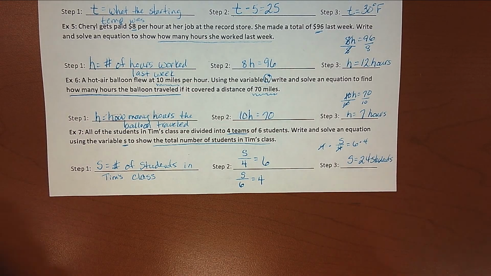All right, so we'll practice some more of these, but that's how to write an equation given a word problem and then solve it.